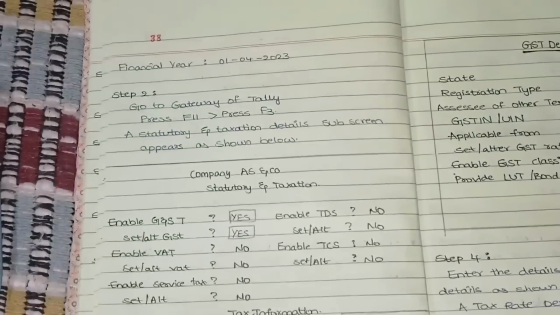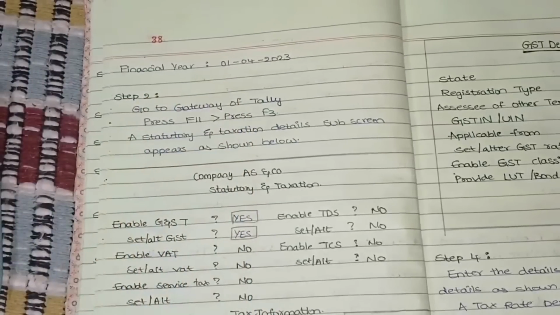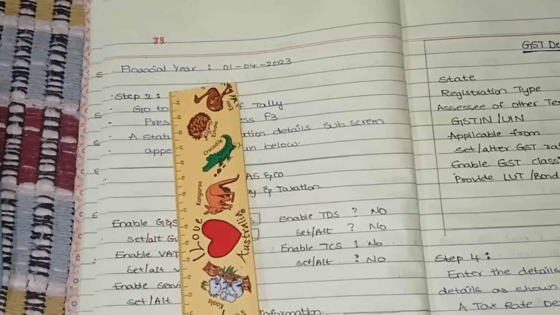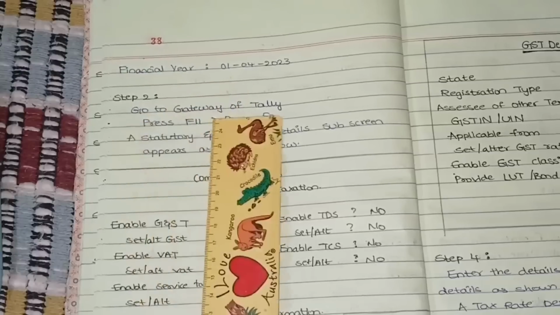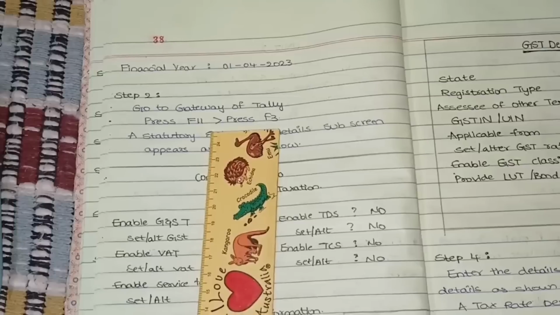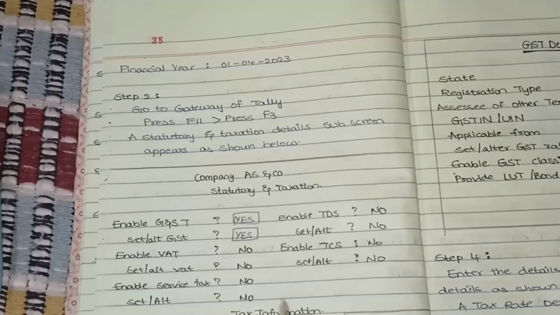Next, the financial year you will have in Tally, in computerized accounting, whatever the screens you are having. For example, the Gateway of Tally, you can draw the screen. Then after creating a company, step number 2 is, from Gateway of Tally, press F11, then F3. Just now in the screens video I explained that this screen is important.